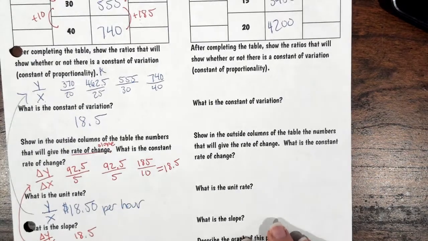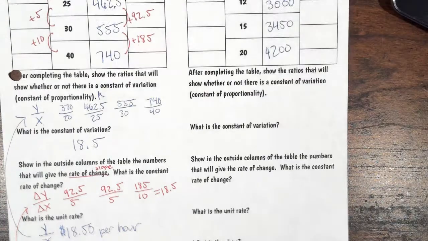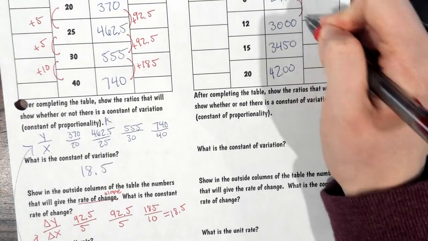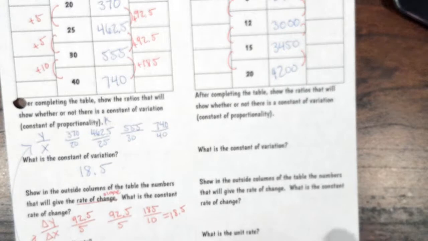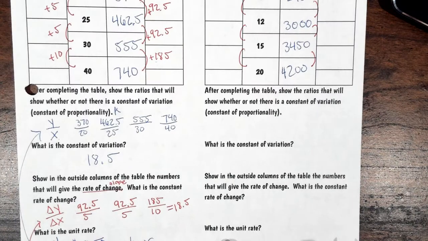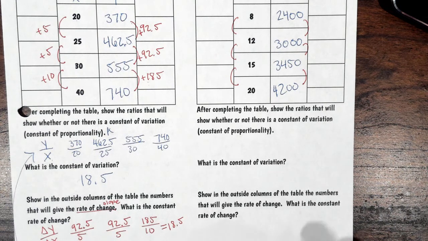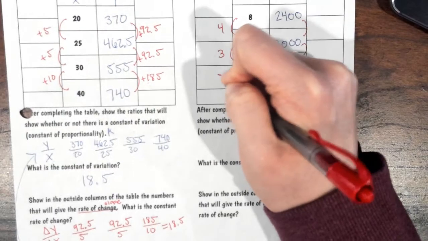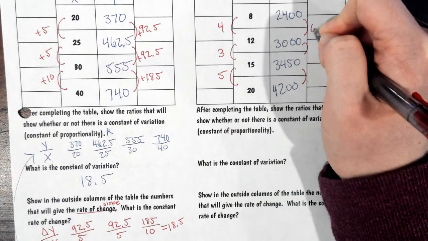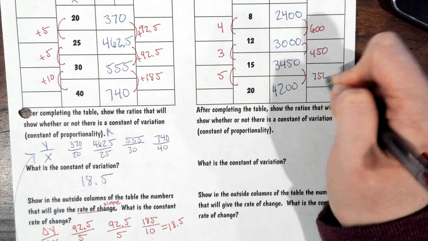The next part says, show in the outside columns of the table the numbers that will give the rate of change. So again, this time we're talking about how things are changing. So go ahead and do that. Just find those numbers and then unpause the video. So you should have had 4, 3, 5, 600, 450, and 750.